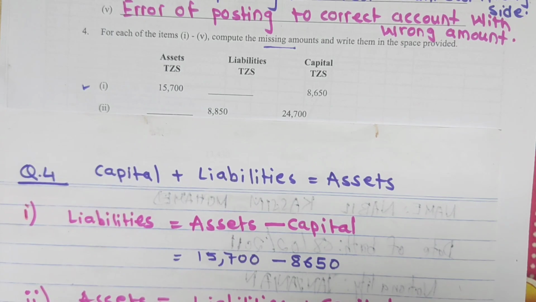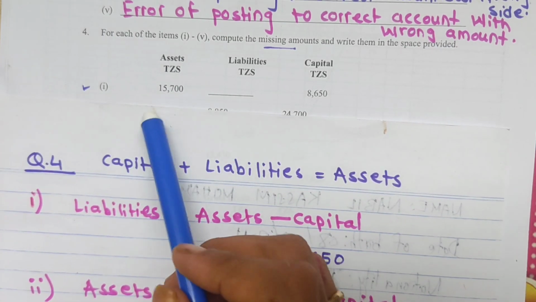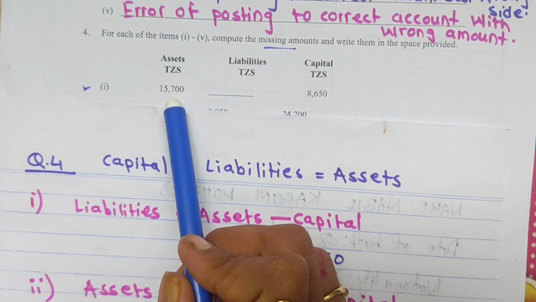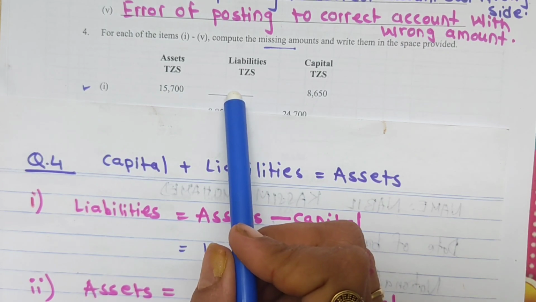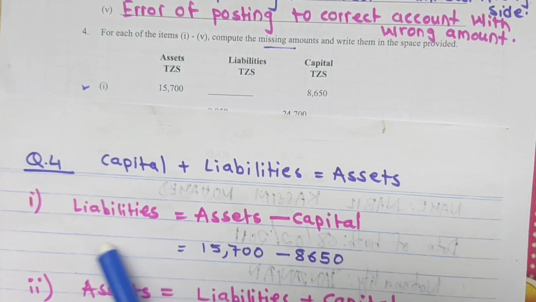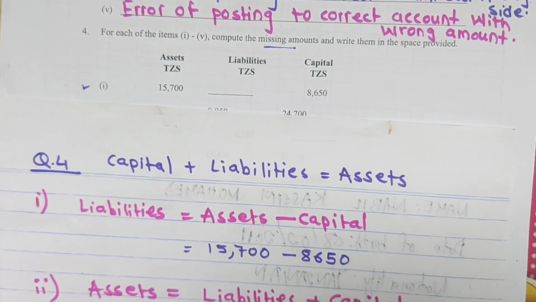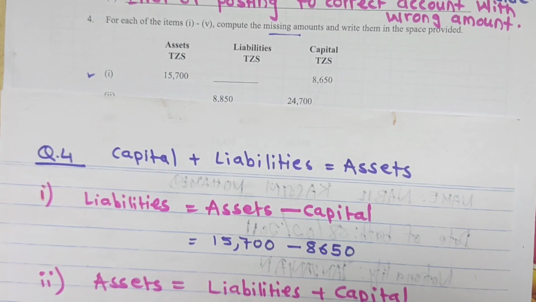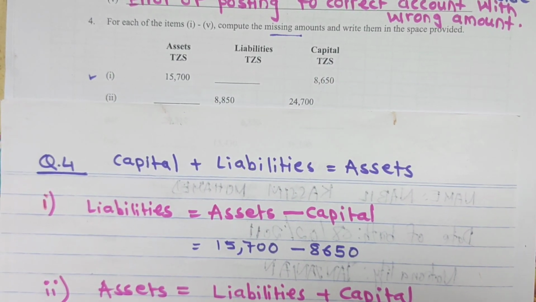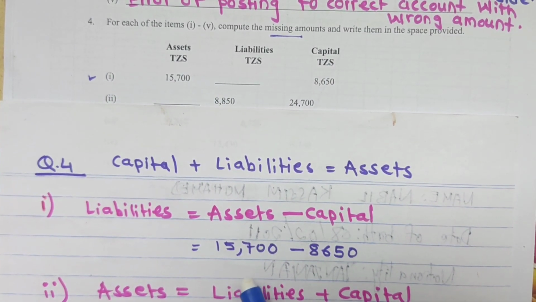So what is the first one? Asset is given 15,700 and you have to find out liability. So liability is equal to asset minus capital. See students, this type of question is very scoring and very easy. So practice this and don't make mistakes in this question.